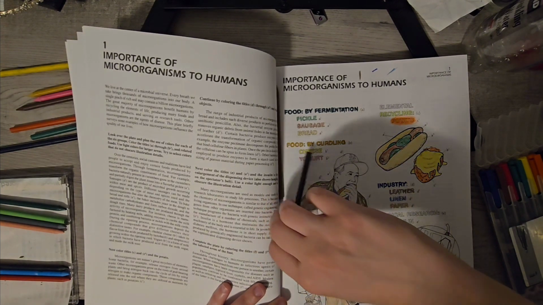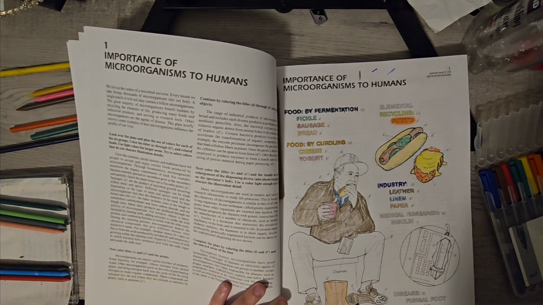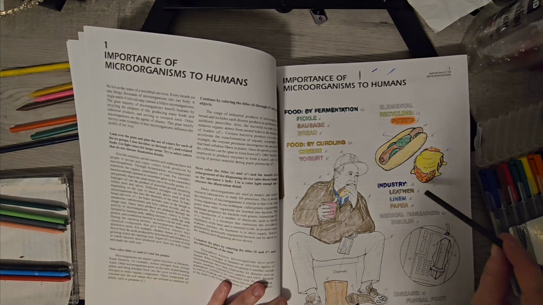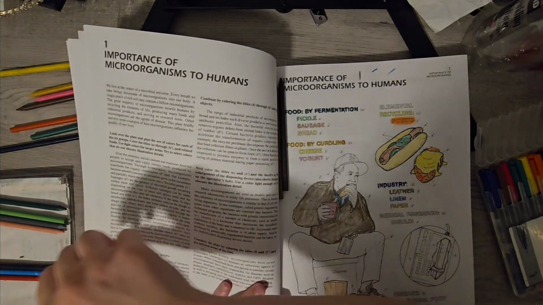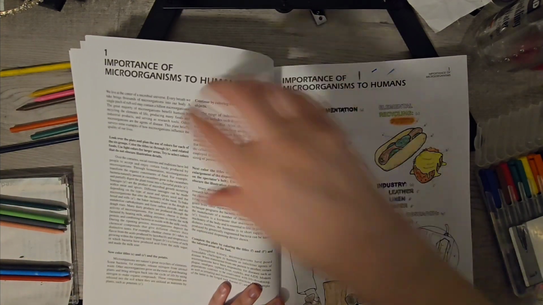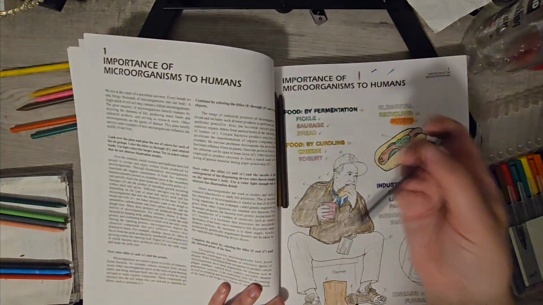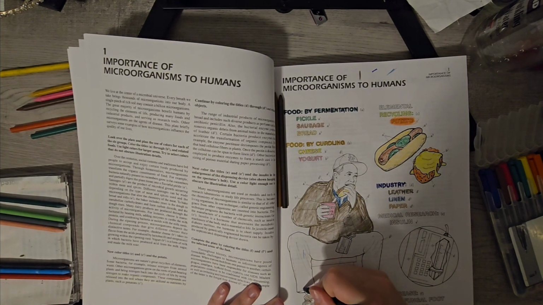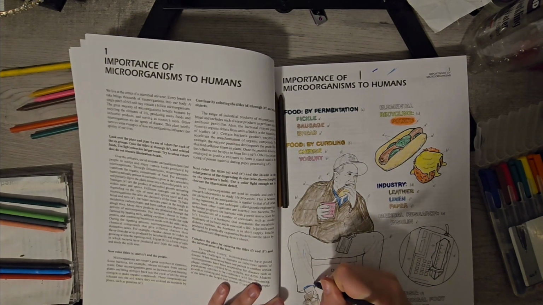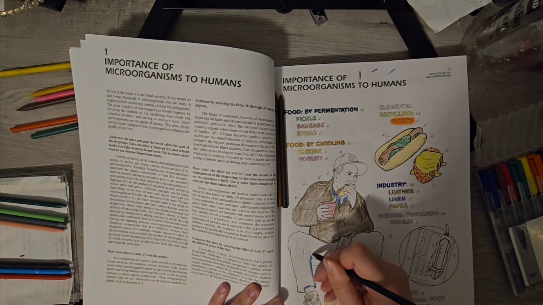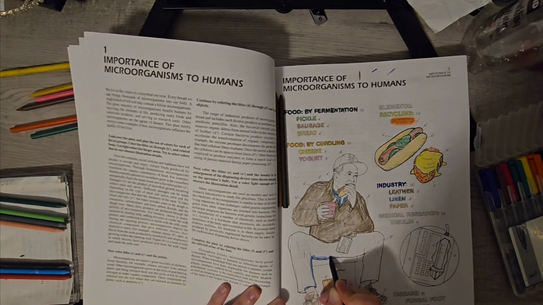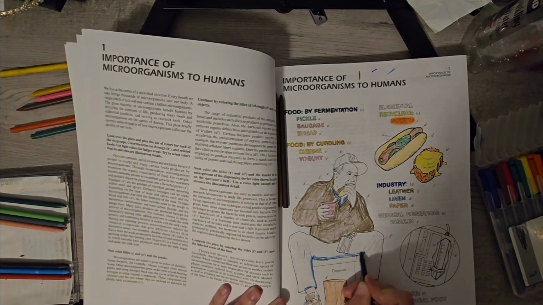So. D1, okay, D2 is linen. We're gonna go back for that blue. I believe that's this one. Yeah. Could do the same things before. I'm gonna do the outline first, and then I'll color in after that.